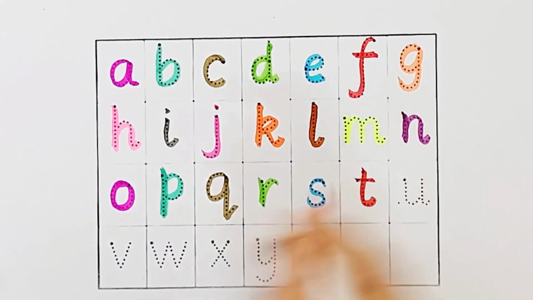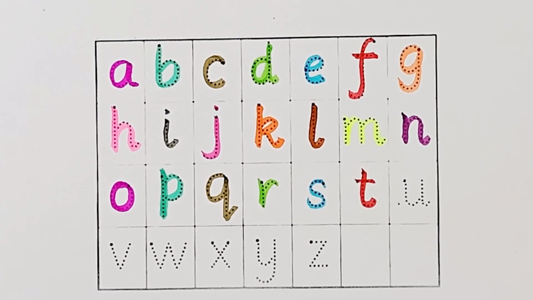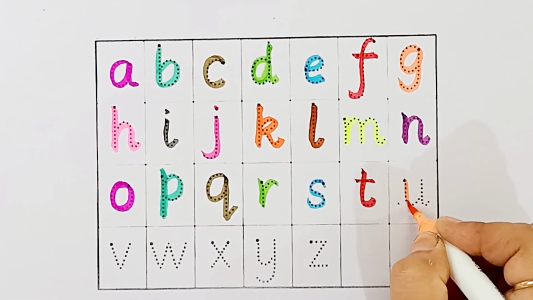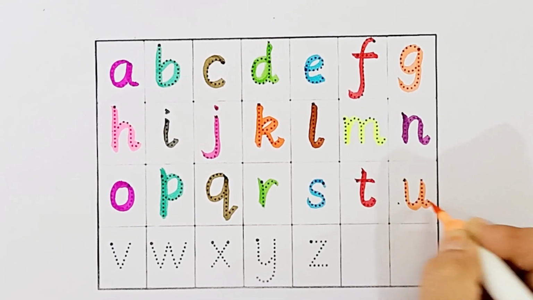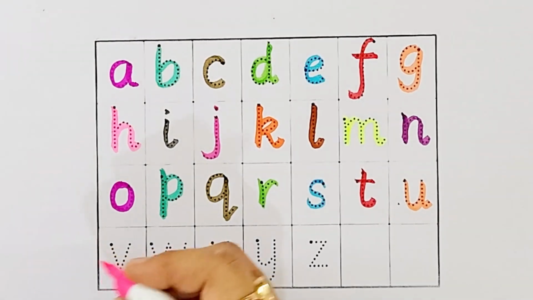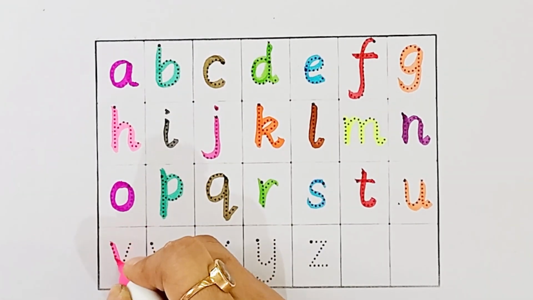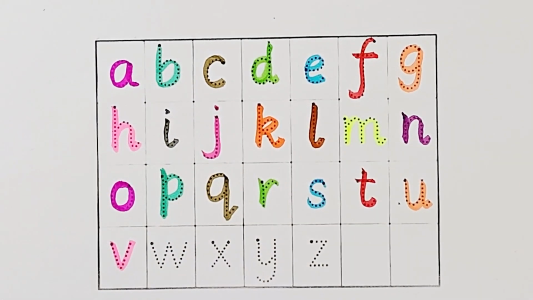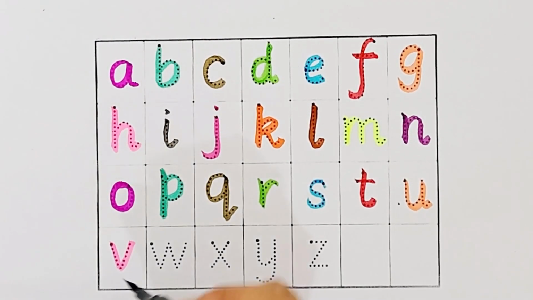T for tree, red color. U for uniform, light orange color. V for violin, light pink color. Black color.